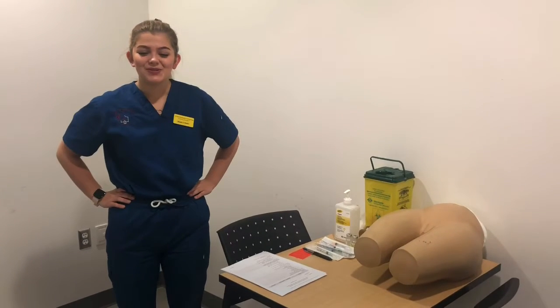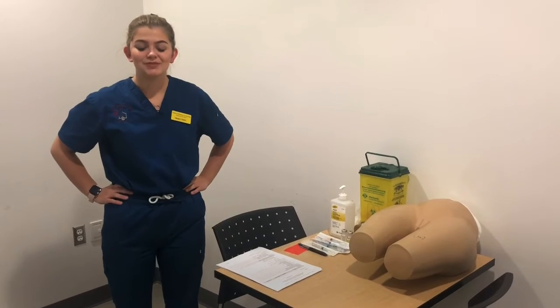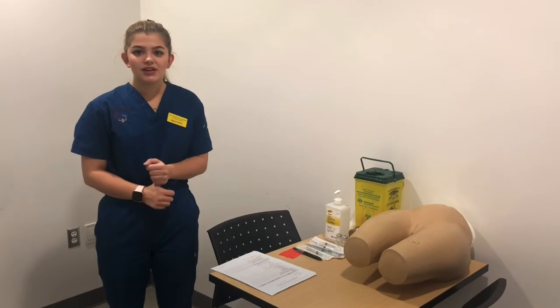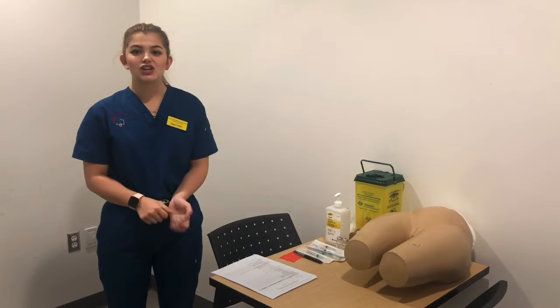Okay, so I'm going to go over how to prepare and administer subcutaneous and intramuscular injections. I will be injecting heparin subcutaneously and Haldol intramuscularly.